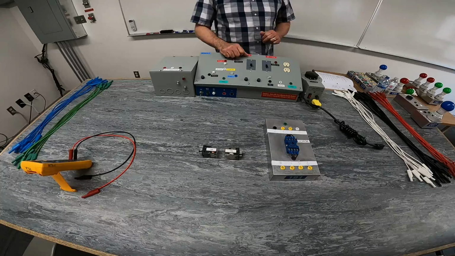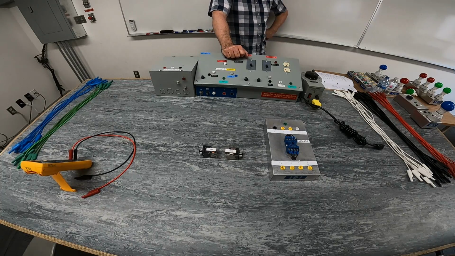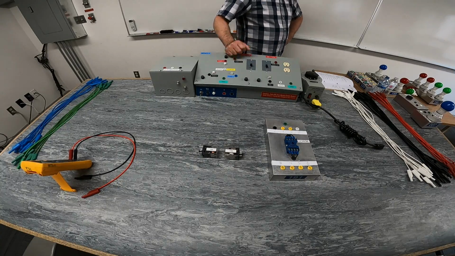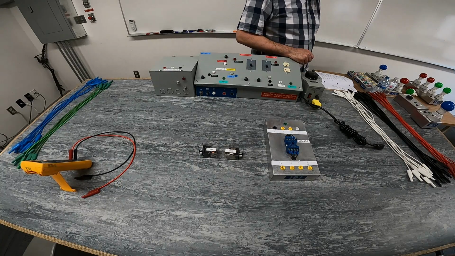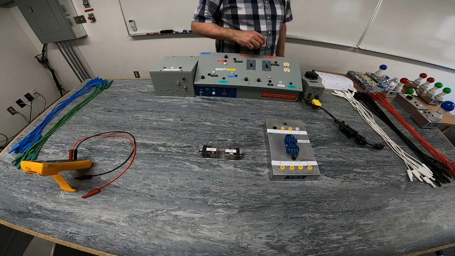So on each one of these you will have your coil voltage ratings, contact voltage ratings for AC, contact voltage DC, contact resistive rating, and contact general purpose current rating.